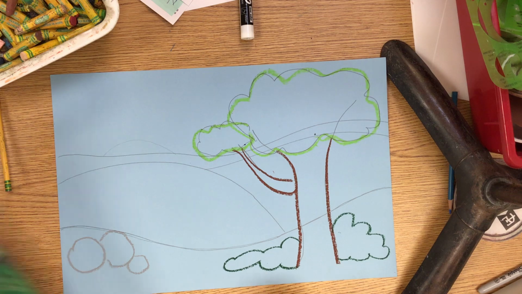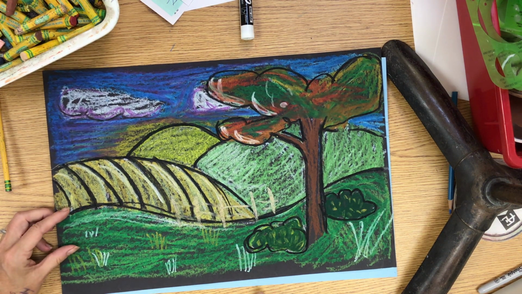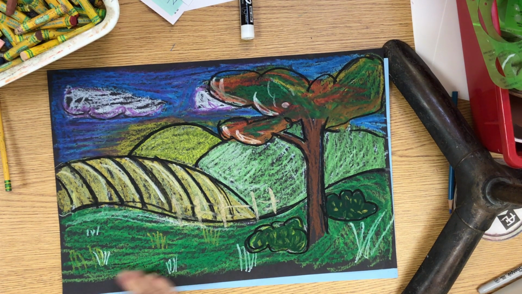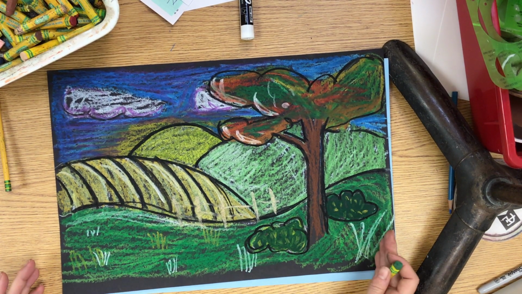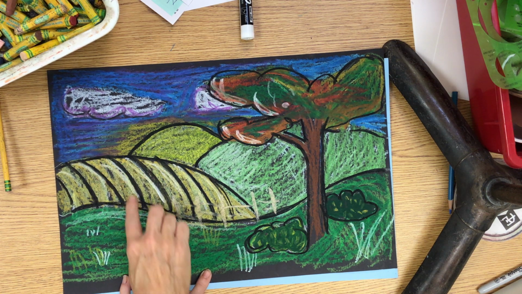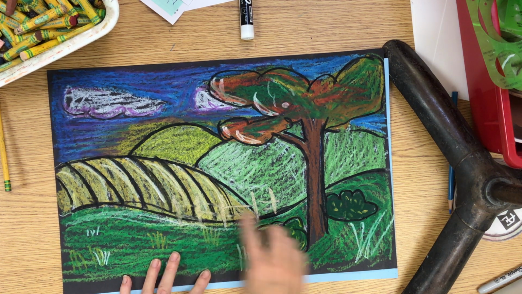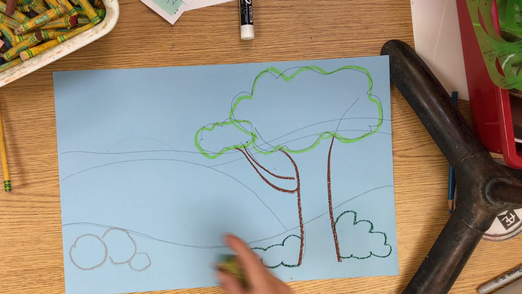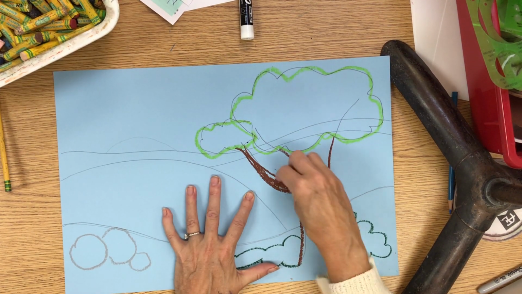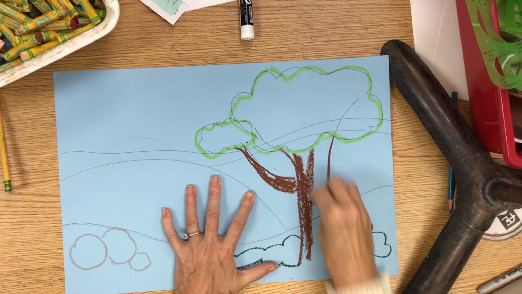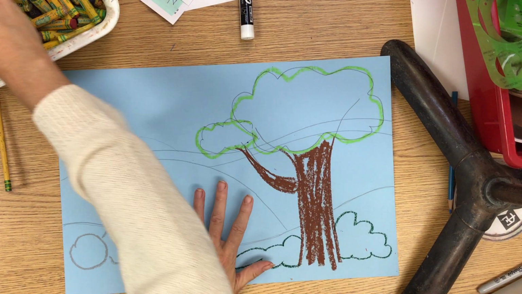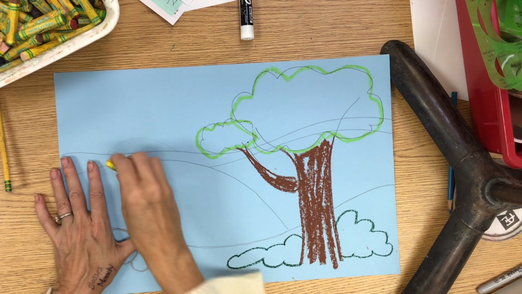So if we look at my example right here, you can see 2 different shades. You shouldn't just be using one color to color everything. There are lots of different shades of crayons. So there's 2 different yellows in here. So the first thing I'm going to do is I'm going to go through and start coloring in my tree. I am going to make this a sunset.